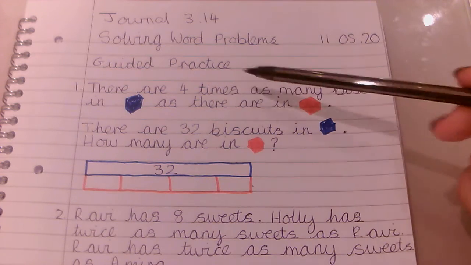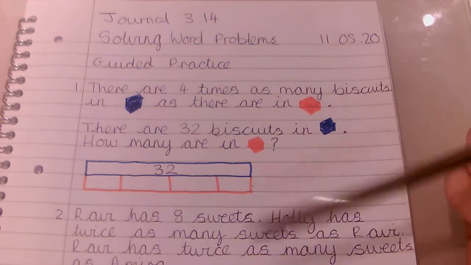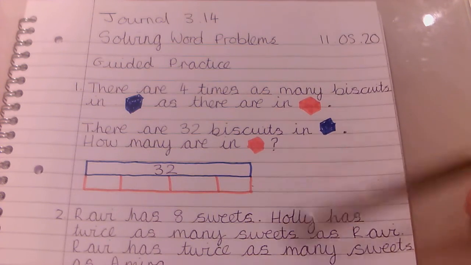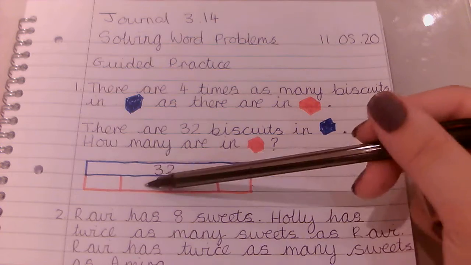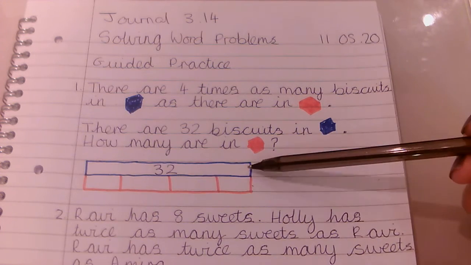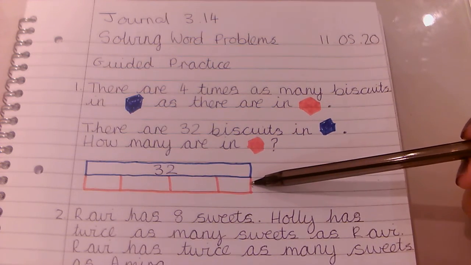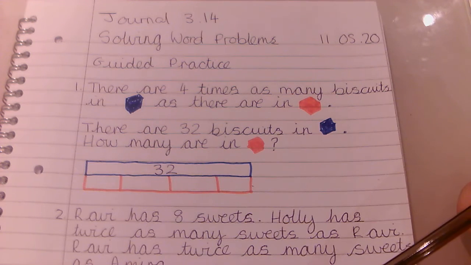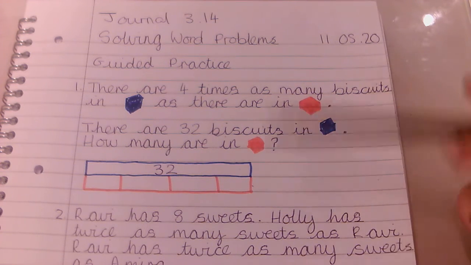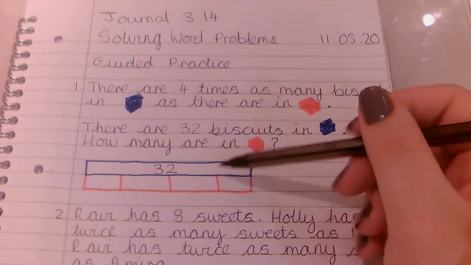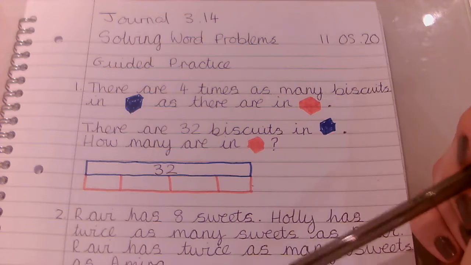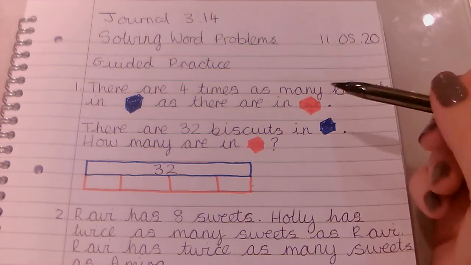Now if there's 4 times as many, that means there's more in the blue tin. But 4 red boxes would be the same as 1 blue. So that's why I've drawn 1, 2, 3, 4 boxes would be the same as 1 blue. How are we going to solve what 1 red is? We're going to split blue into 4 to make 1 red. What do we use if we're splitting something up?